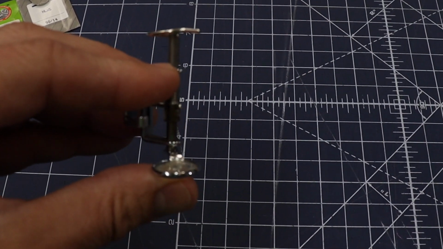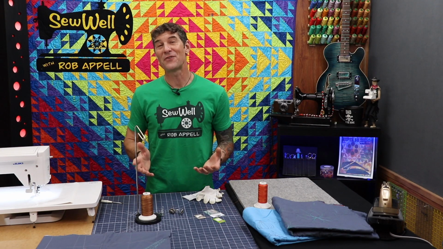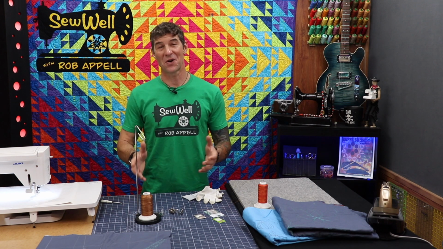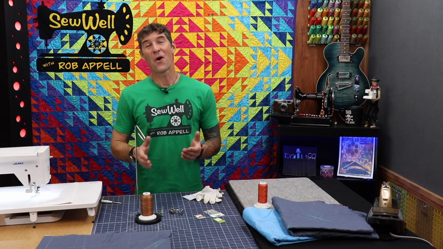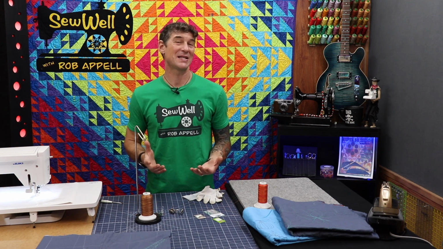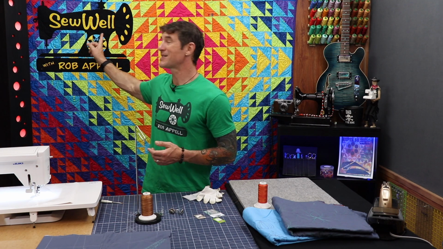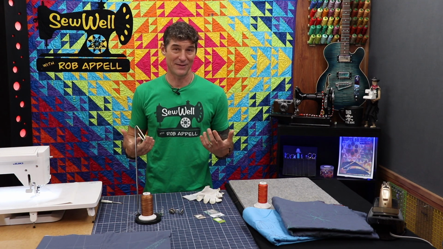Try a spring motion foot if you're brand new to free motion quilting. It is the old-fashioned way of doing it, but it really works terrific. The only time you really need a floating foot is if you're doing the ruler work. That's what it's designed for. Everything else, that spring foot works terrific, especially with applique like I like to do.